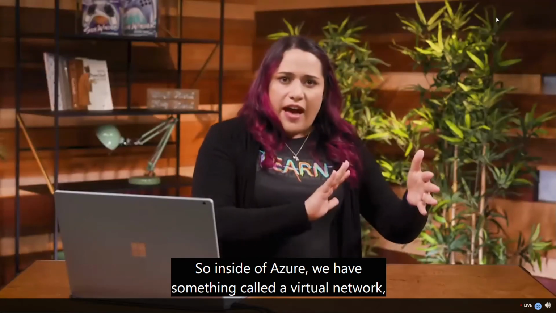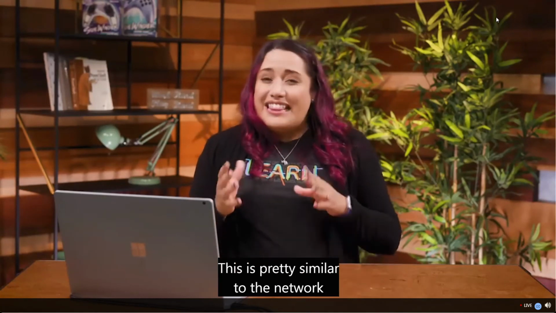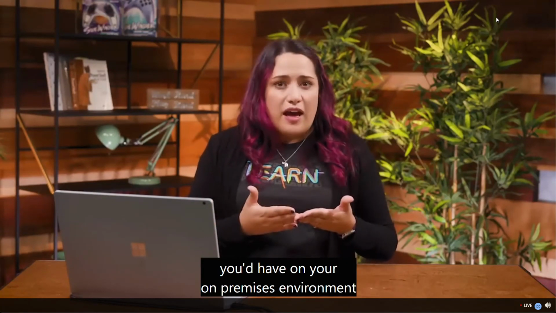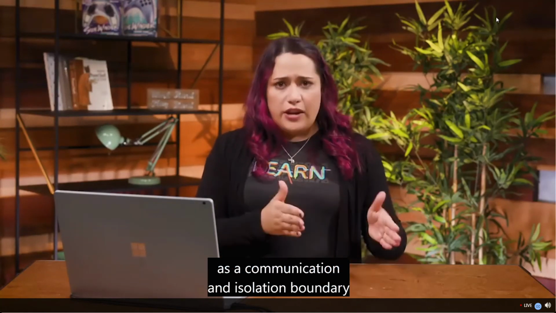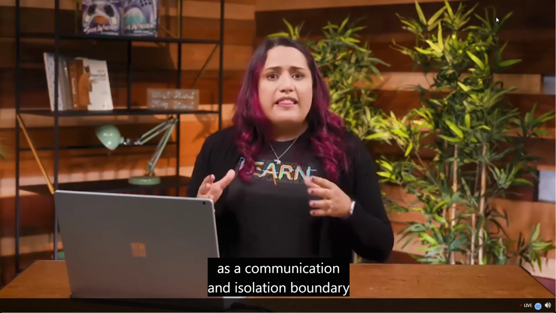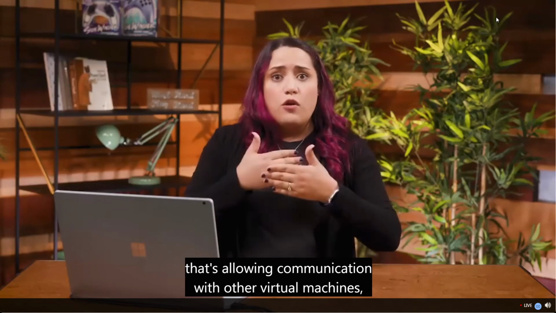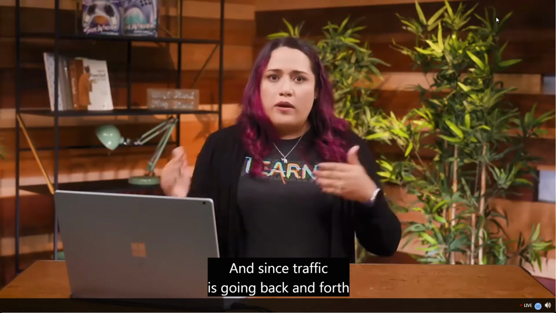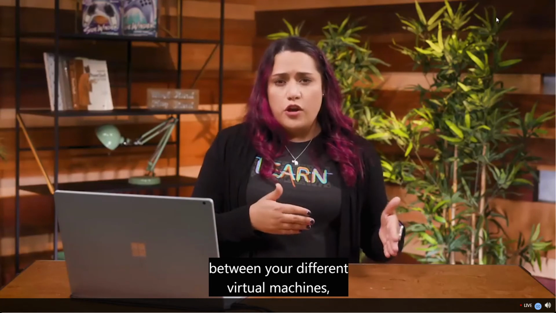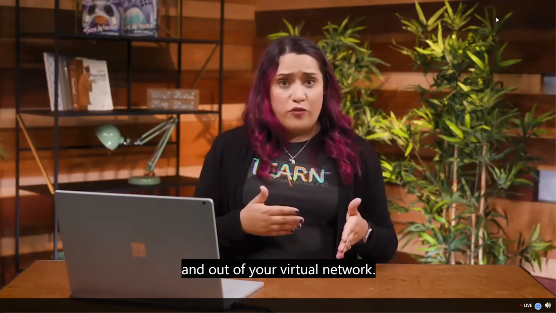So inside of Azure, we have something called a virtual network, or you might hear it as a VNet. This is pretty similar to the network you'd have on your on-premises environment. And I want you to think of a virtual network as a communication and isolation boundary that you connect to your different virtual machines, that's allowing communication with other virtual machines, the internet, or even your on-prem environment. And since traffic is going back and forth between your different virtual machines, you're going to want to limit what type of traffic you let in and out of your virtual network.